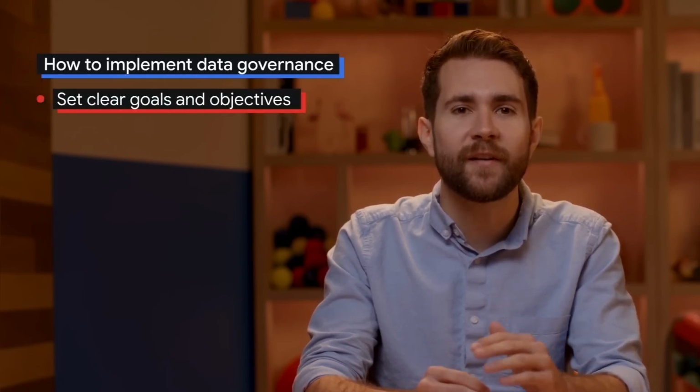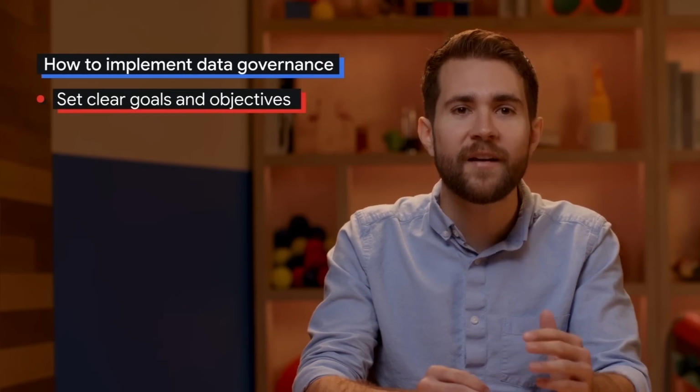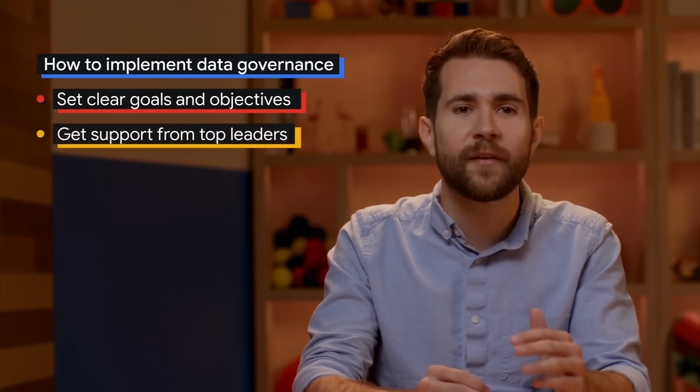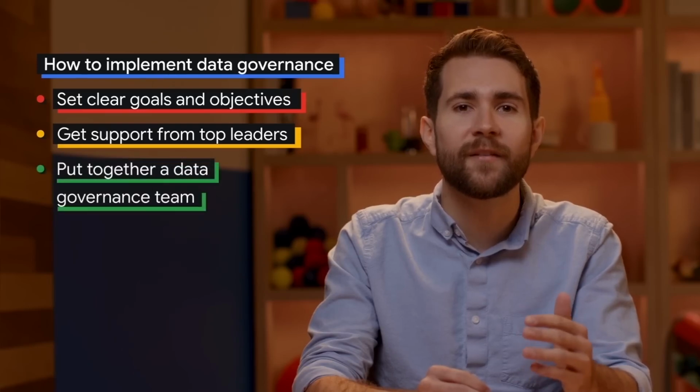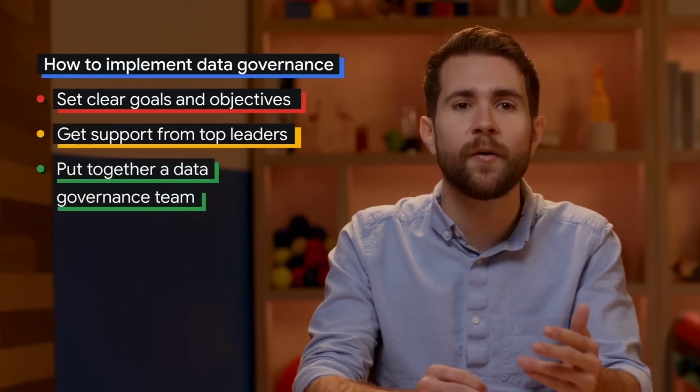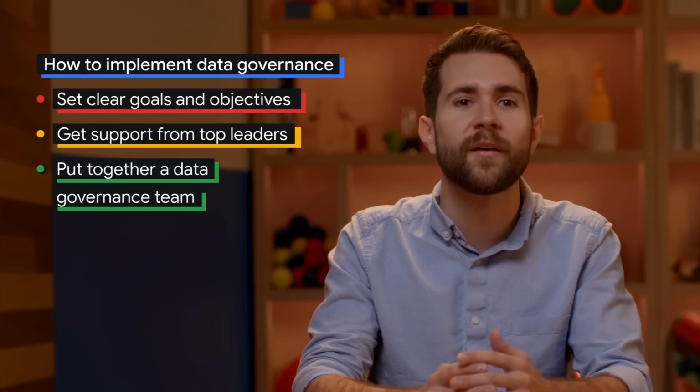Maintaining data governance so that it stays on the right track is key to an organization's growth and success. So, let's go through a quick, suggested step-by-step guide on how to implement data governance. To begin, set clear goals and objectives for a data governance project. Then, get support from top leaders in the organization. After that, put together a data governance team with representatives from different departments, like IT, legal, finance, and operations.